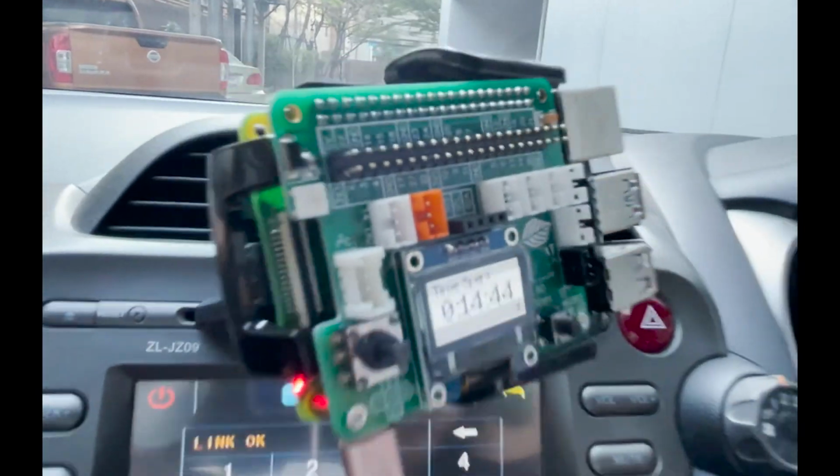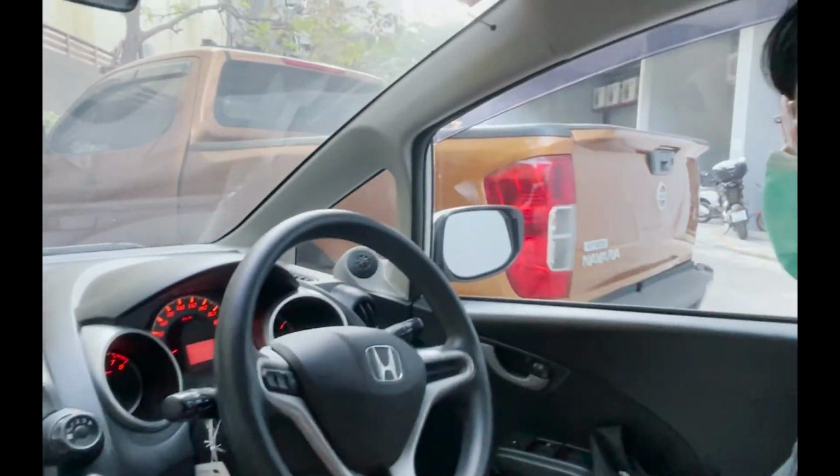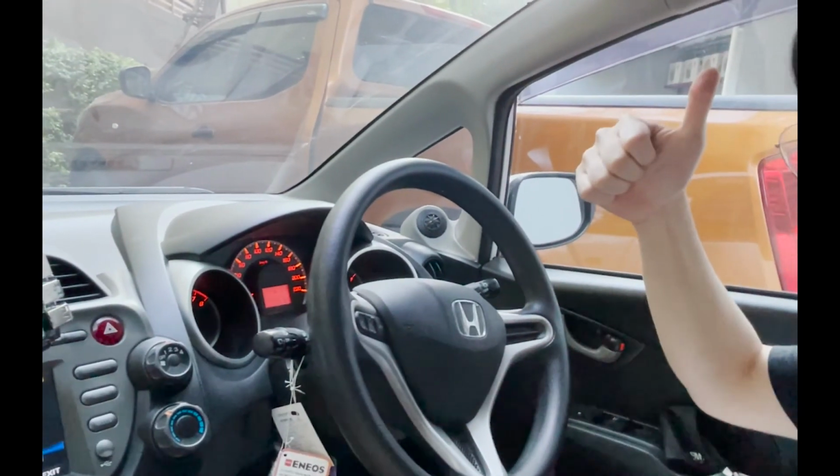And also we can extract many more values from this OBD. Thank you for watching our project, Smart Car OBD!